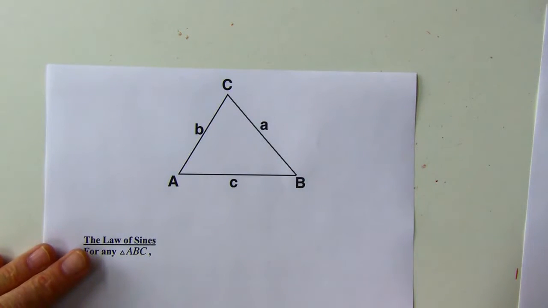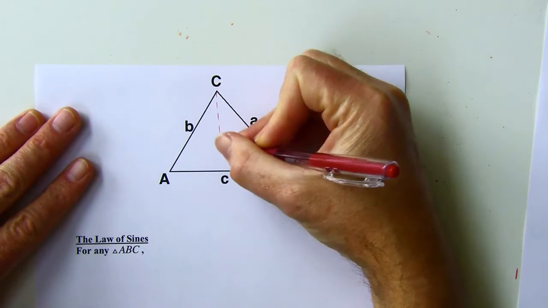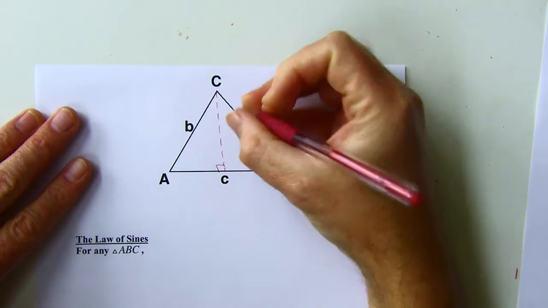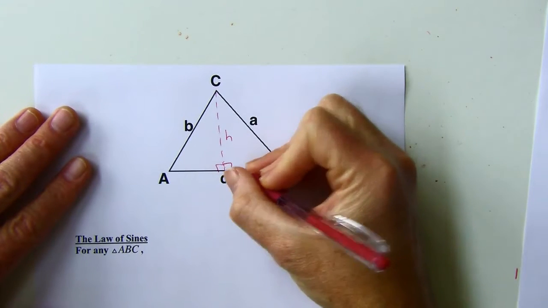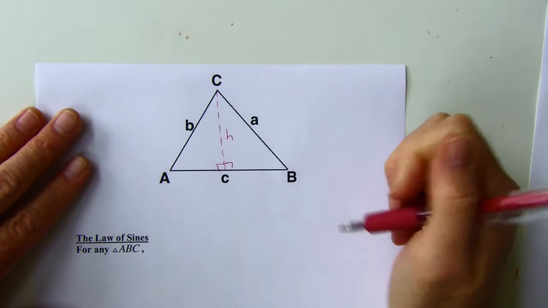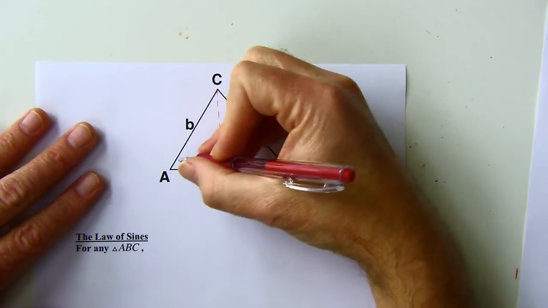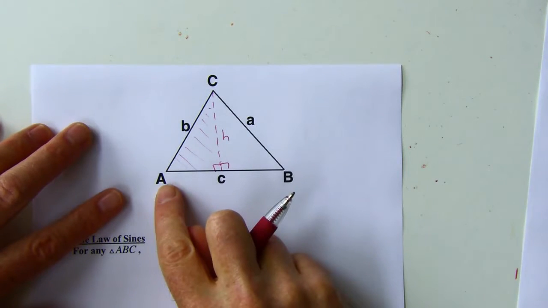Okay. All right. So like I did on that first example, I'm going to draw in a height here. Okay. And that means I've got two different right triangles then. So what I'm going to do is use the triangle on the left half and set up a sine.